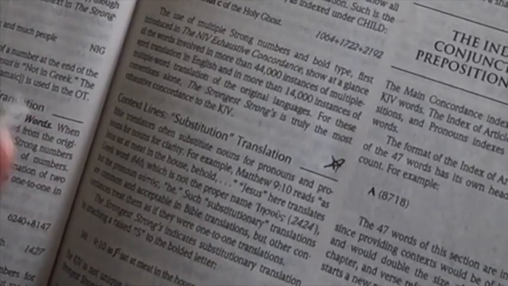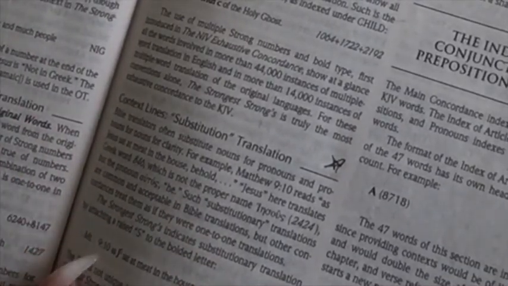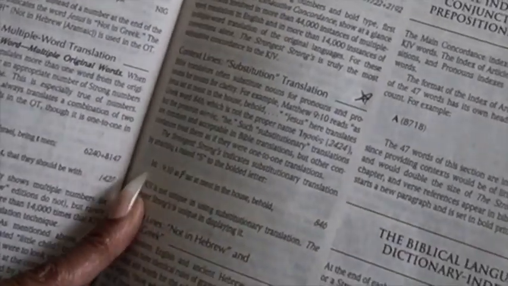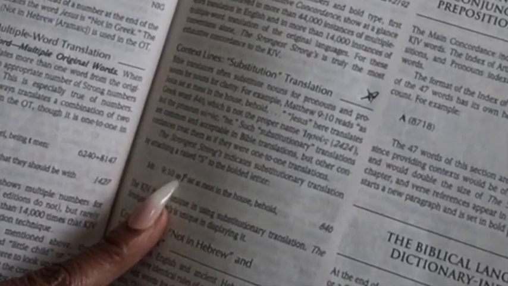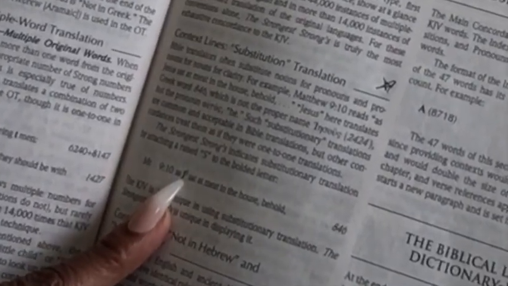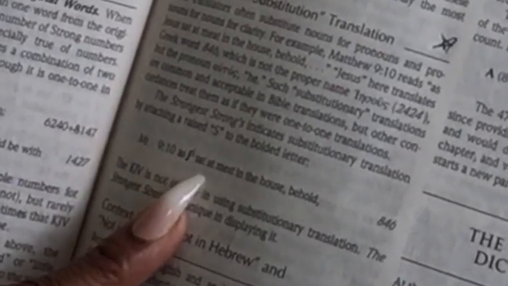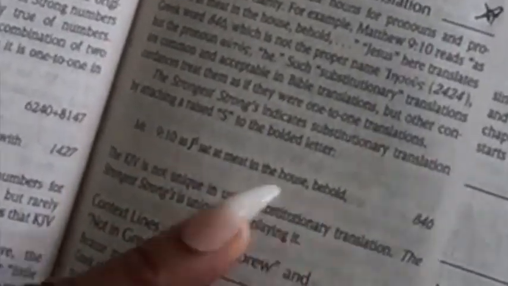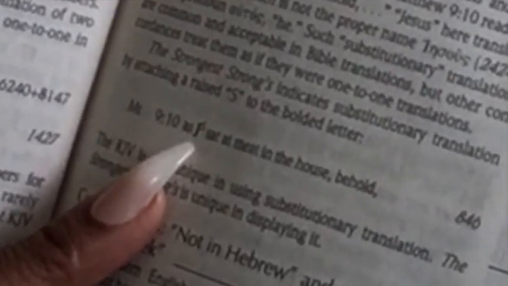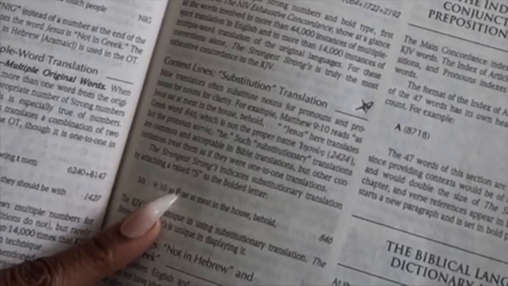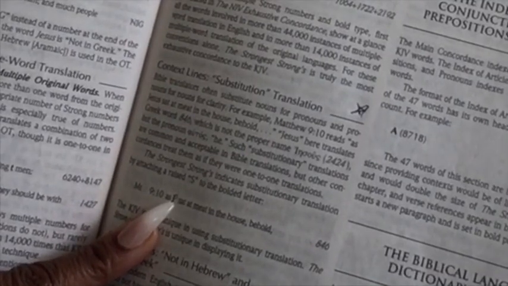And if that happens while you're reading here, they're showing you this is what they've done to let you see what that means. Matthew 9:10 has J in bold print, that's the word you're looking up, which is Jesus, "sat at meat in the house, behold." Well, what they did was they took that bold-faced J and they put a little S at the top. So you know that they substituted that word Jesus. Jesus was not originally there.